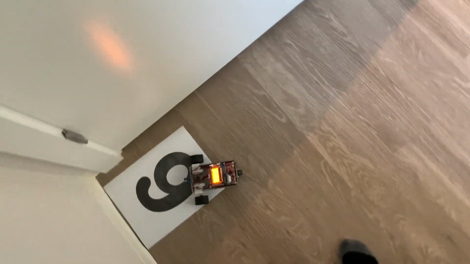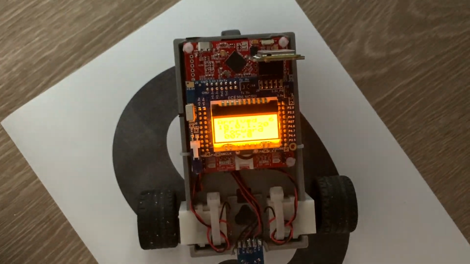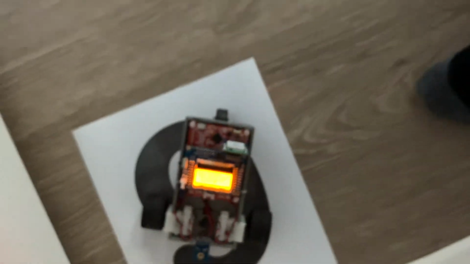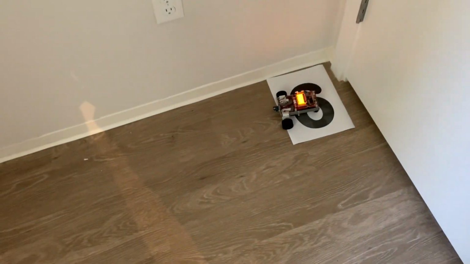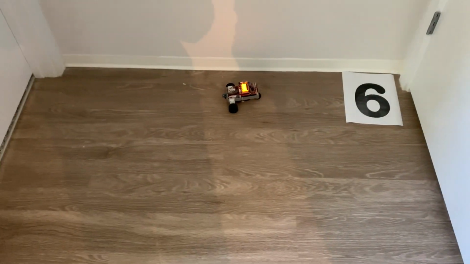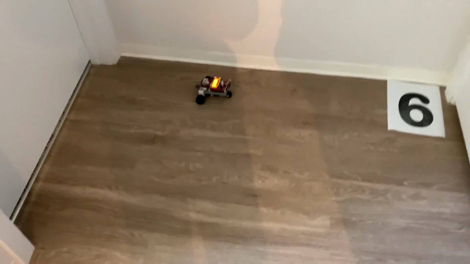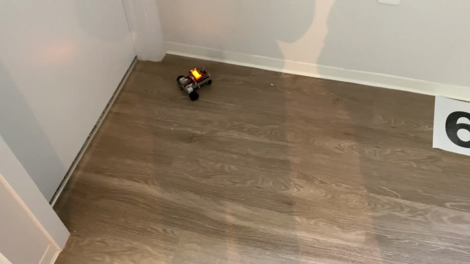So I've arrived at 6, and since I was sort of running out of space and different places to go, I zigzagged back and forth all the way through until 7, and it roughly equals a little over 20 feet when you measure it all out. And now I'm just trying to make some maneuvers.